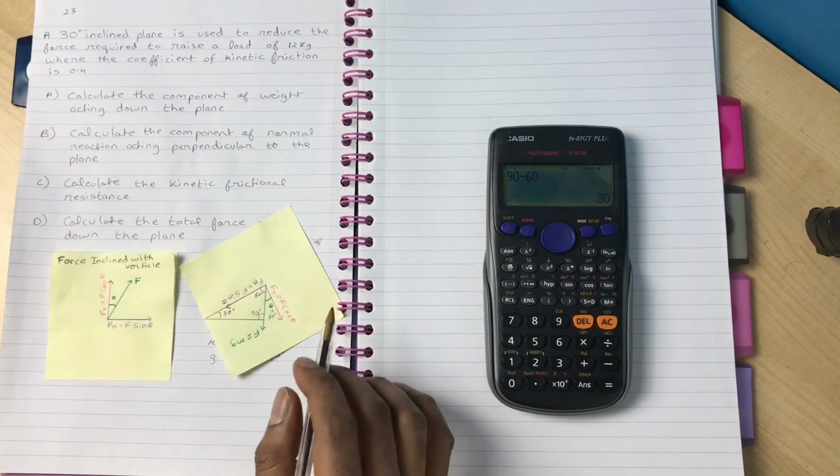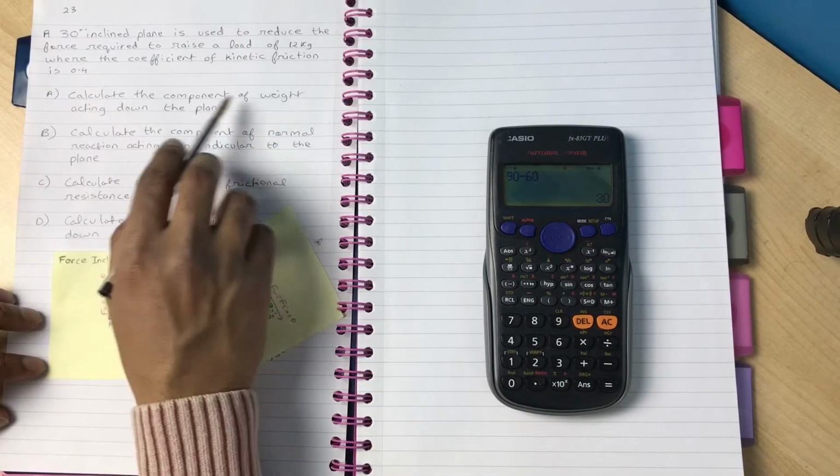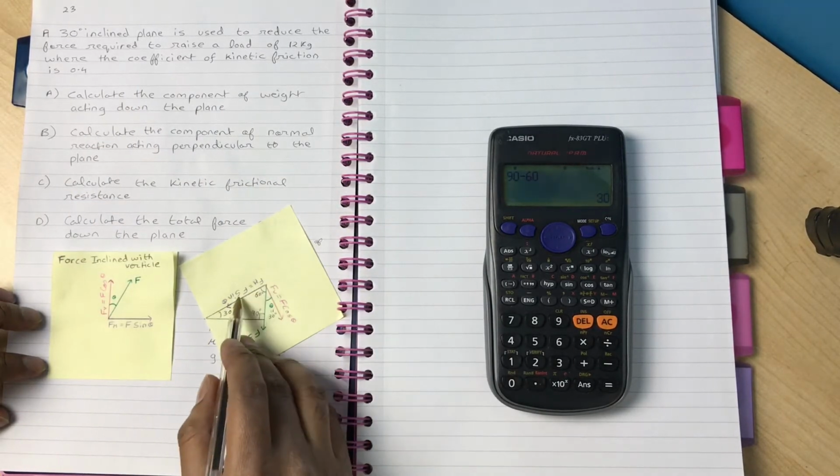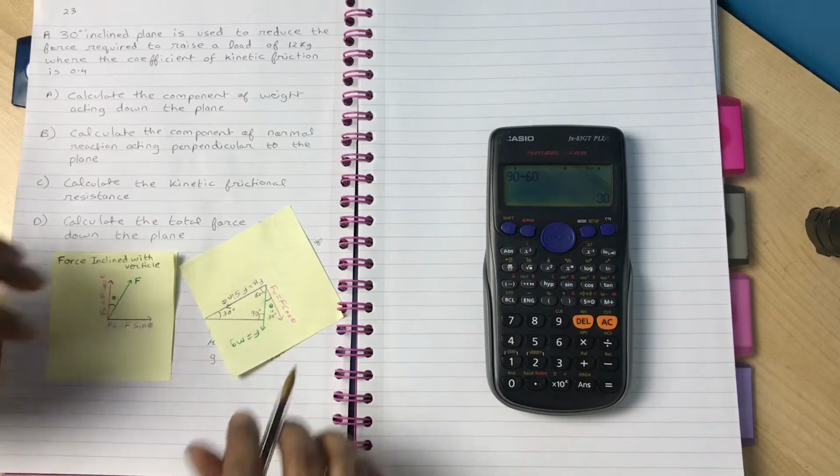Now let me calculate the component of the weight acting down the plane. That's going downwards, which is equal to F sine of theta.